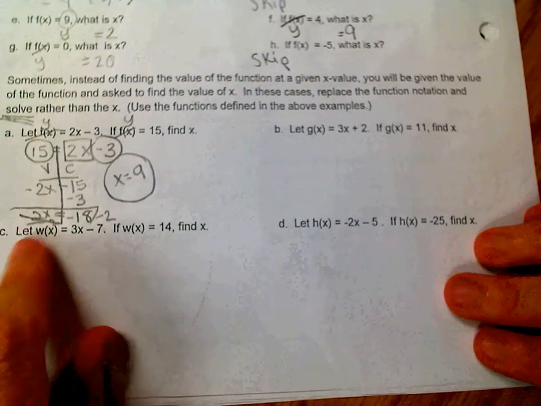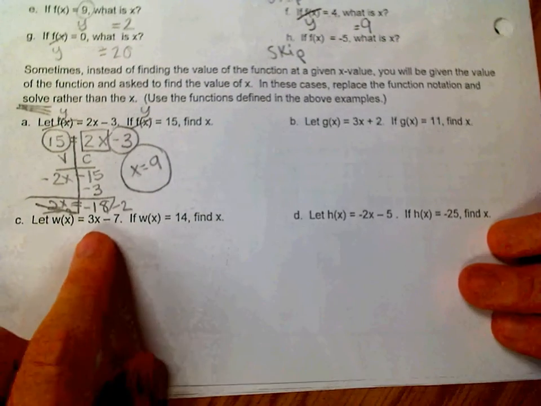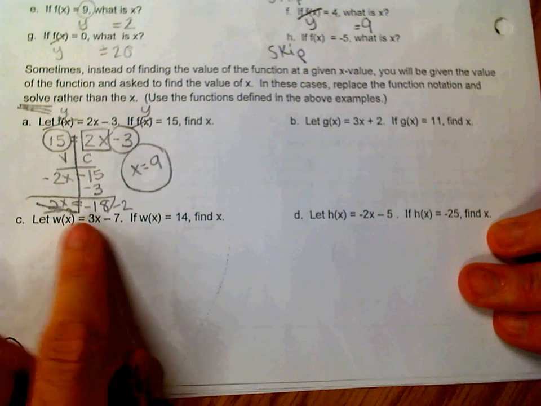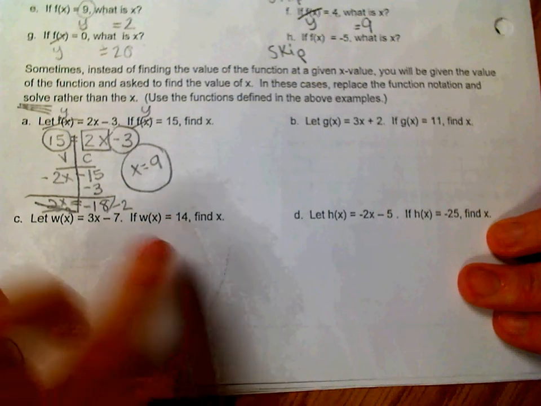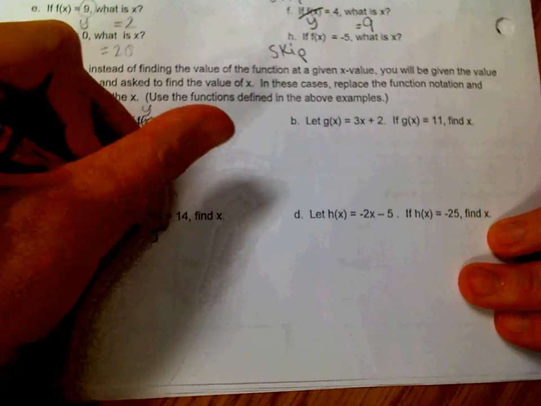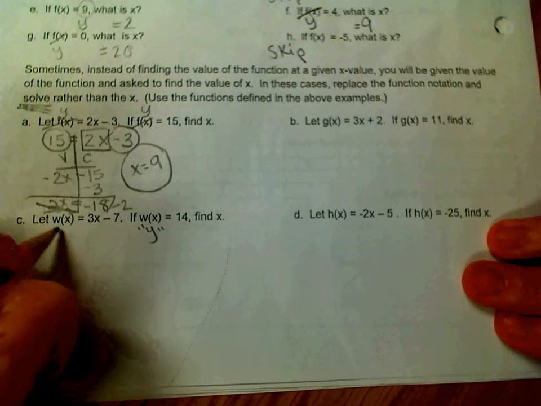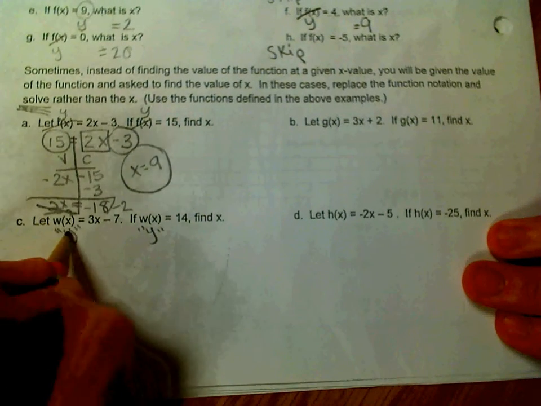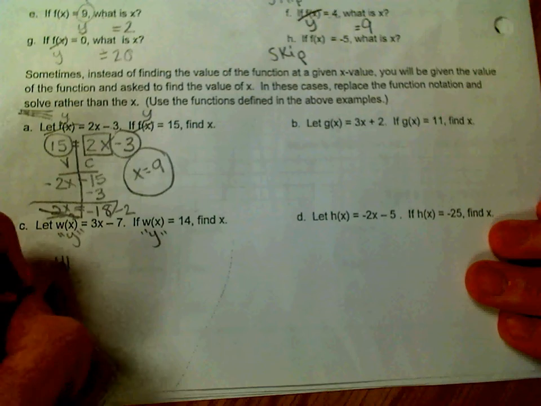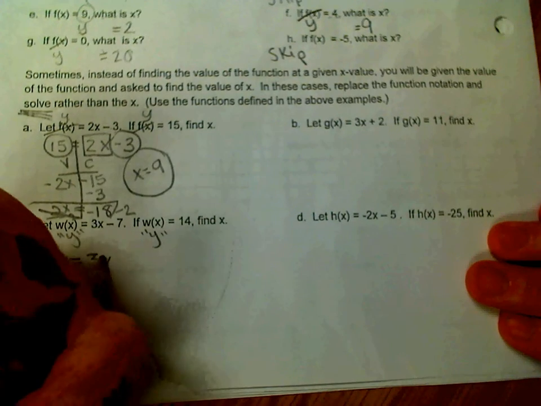Okay, let's move down. Let w of x equal 3x minus 7. If w of x, or that's like y, equals 14, find x. So w of x, that's like y. This is going to be 14. So 14 equals 3x minus 7.